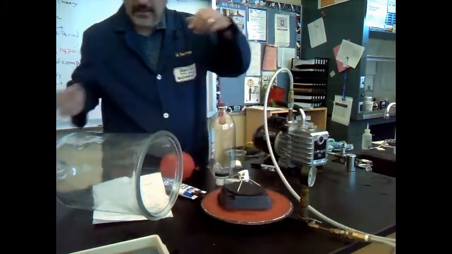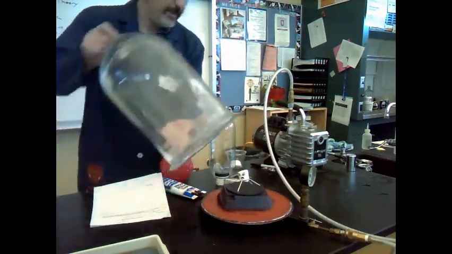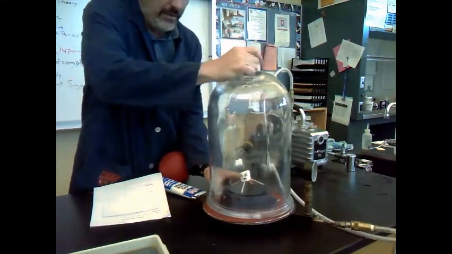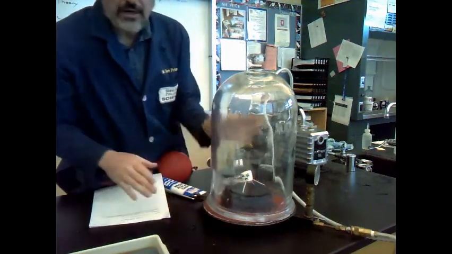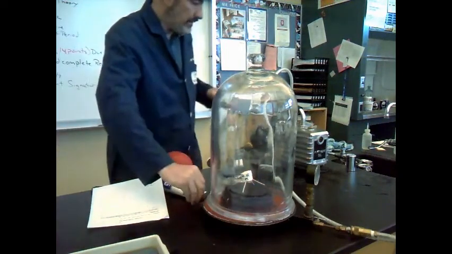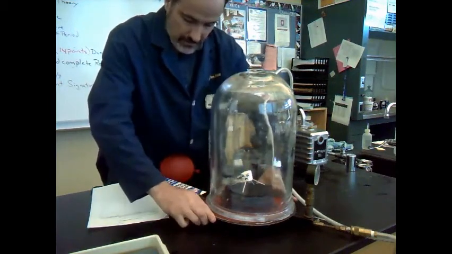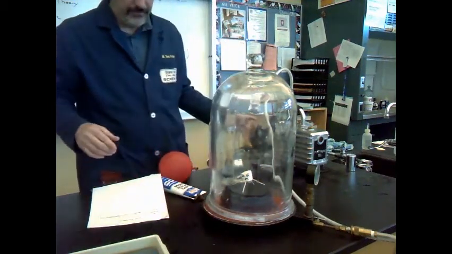Sideways so you can see the marshmallow. Then put the lid back on, close the valve on the back, flip the switch, do it again.